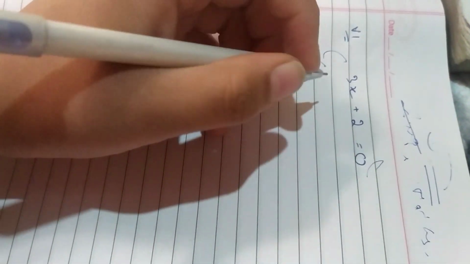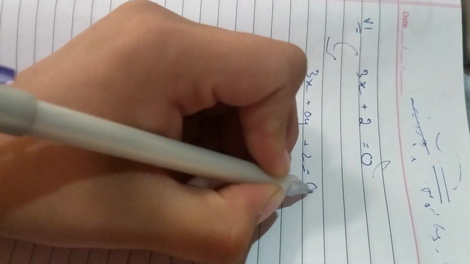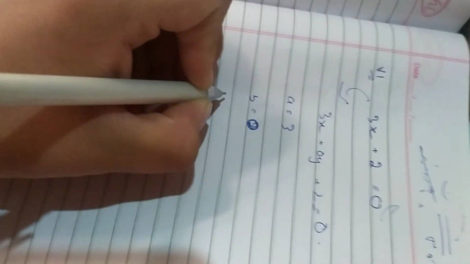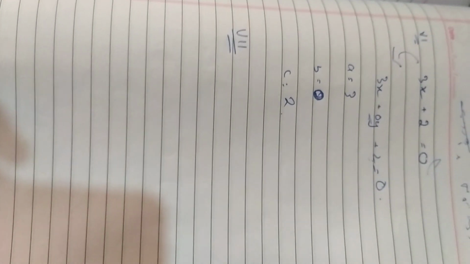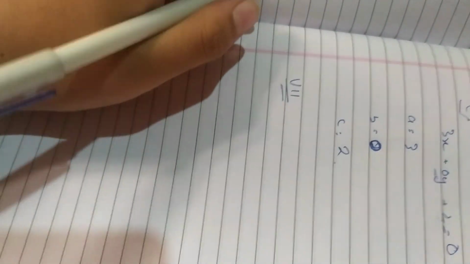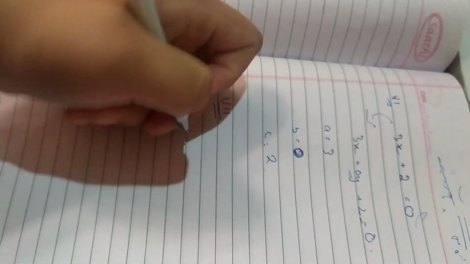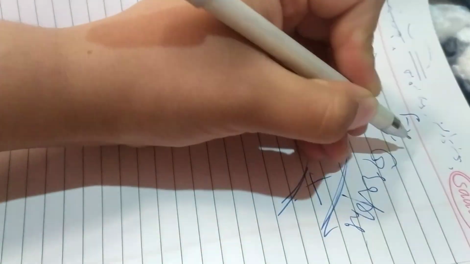So let's turn it into the general form. It would be 3x plus 0y plus 2 equals 0, where A equals 3, B equals 0, and C equals 2. Just keep this in mind. It is a little bit confusing. And now the seventh one, and the chapter ends here. This is in your exam. Graphs are not in your exam because you did them in F3 and F4.